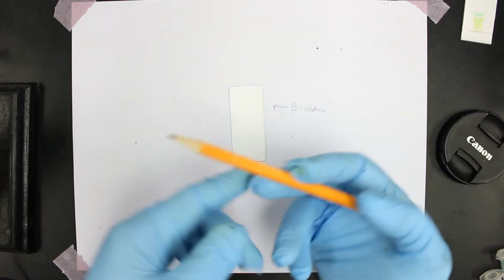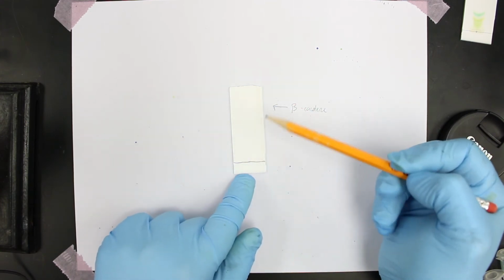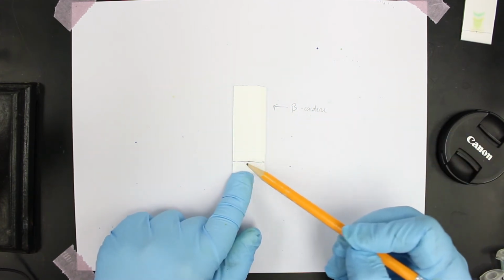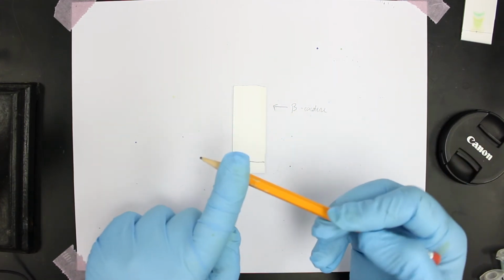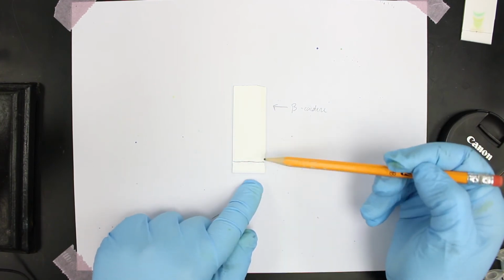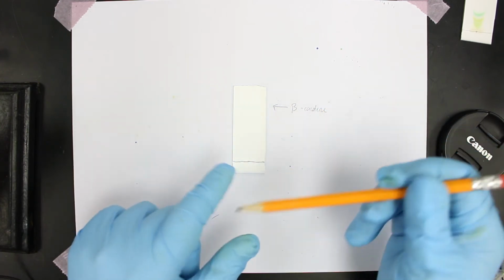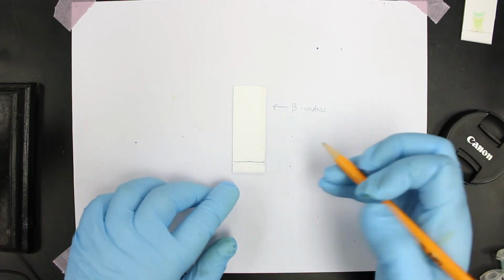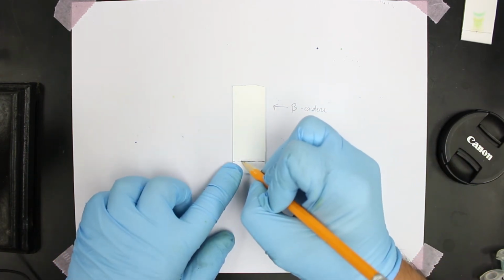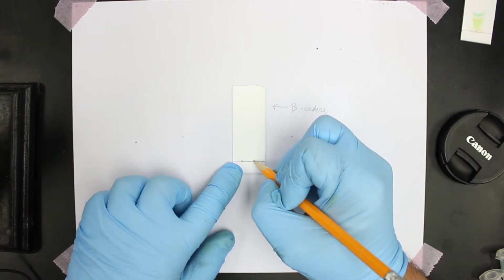Okay, and it's important that you use a pencil when you mark the TLC plate. First of all, pencils mark it very well, but if you use a pen, sometimes the ink will actually separate on the plate, so you don't want that. The graphite in the pencil is what works best. So in this example, I'm going to run two spots.